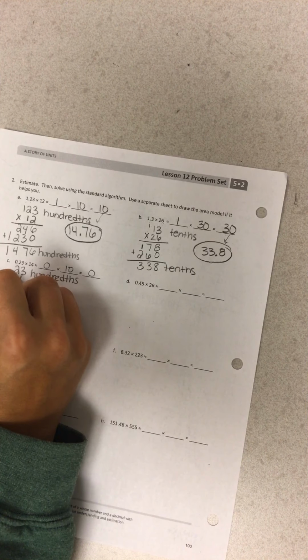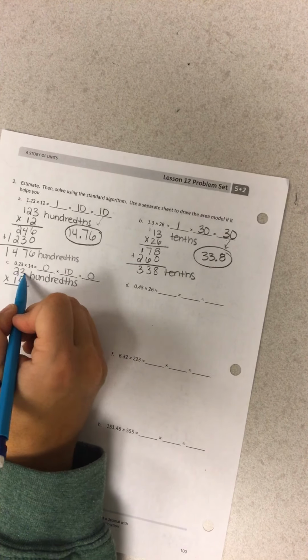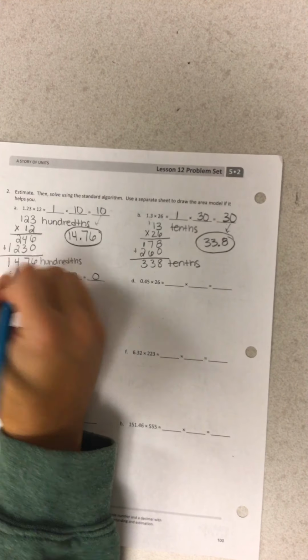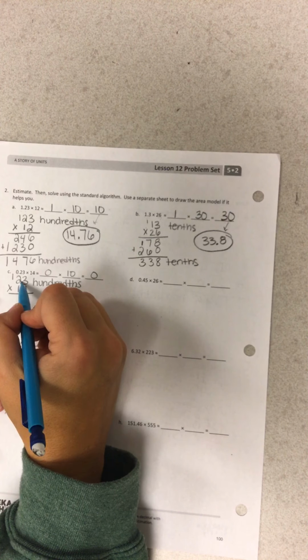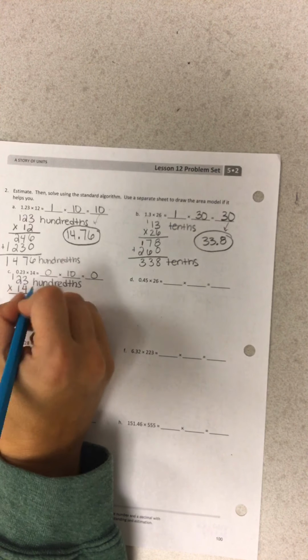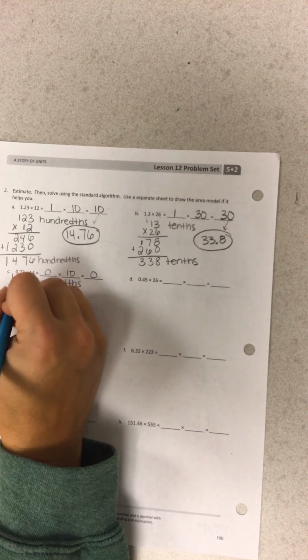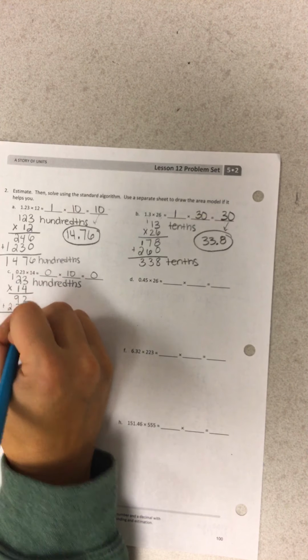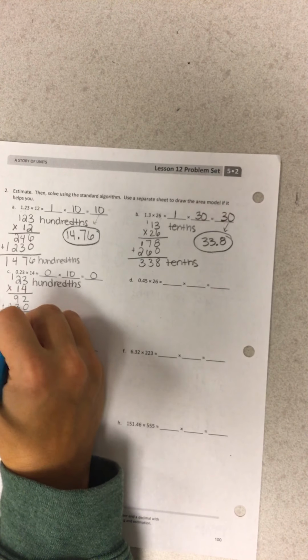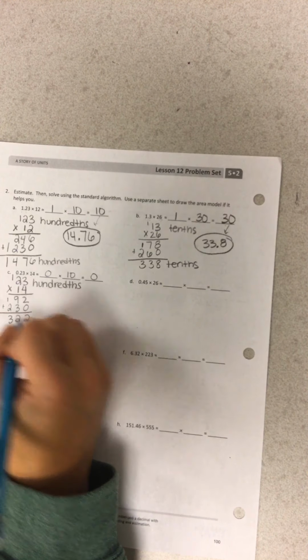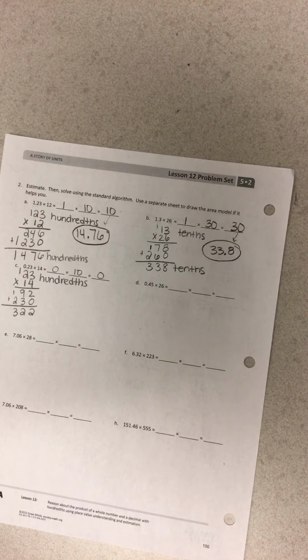And I'm going to multiply it by 14. So 3 times 4 is 12. Regroup my 1. 4 times 2 is 8 plus 1 is 9. 0. 3 times 1 is 3. 2 times 1 is 2. Add this up. 2, 9 plus 3 is 12. Regroup my 1, 3. All right, so this is saying my answer is 322.